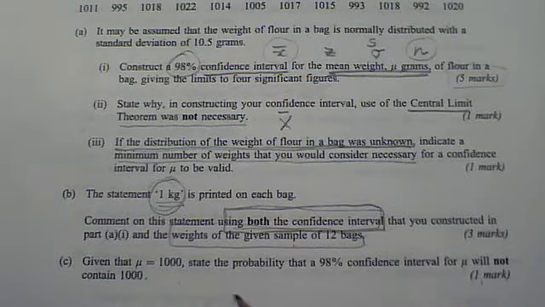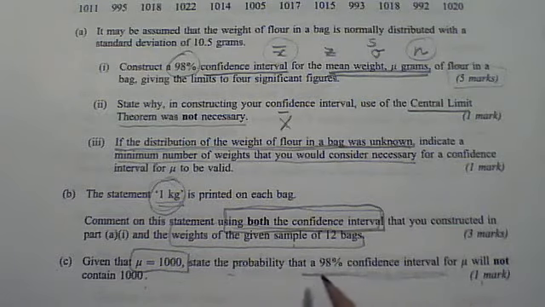just another 1 marker, again testing your understanding of what a confidence interval is. If we happen to know that the mean is 1,000, the population mean, and there's someone going out calculating a 98% confidence interval, what's the probability they won't catch the mean, the 1,000, in that confidence interval? So what are their chances of failing to get the mean in their 98% confidence interval? And it's just direct use of that 98% together with understanding of what the question's asking.